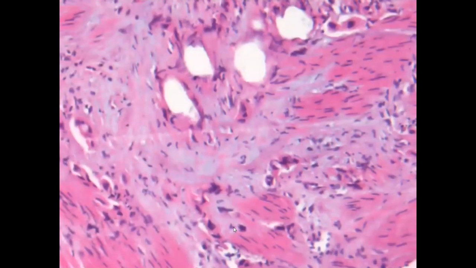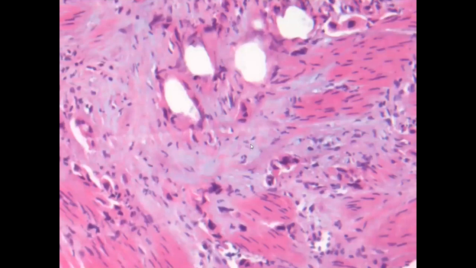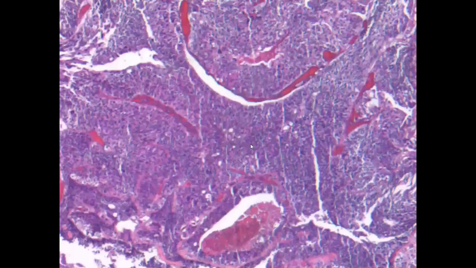Again, here we are at 20x, and you can see these muscle bundles. In between, you will see these ugly cells or nuclei, which belong to the tumor itself. So this is high grade. We diagnosed this case as high-grade urothelial carcinoma invading the muscularis propria.